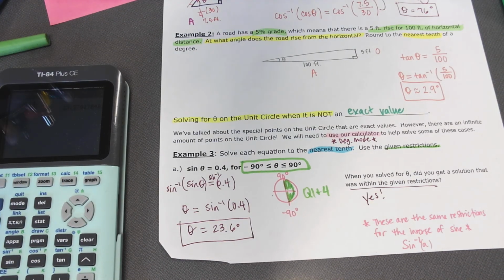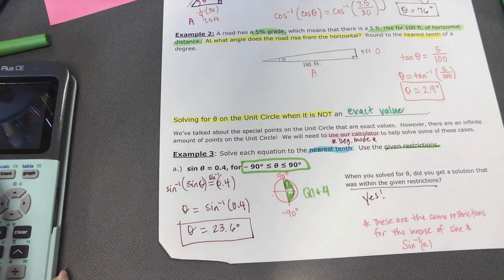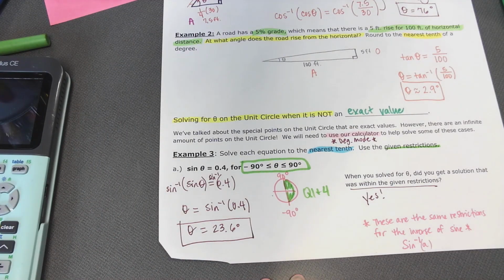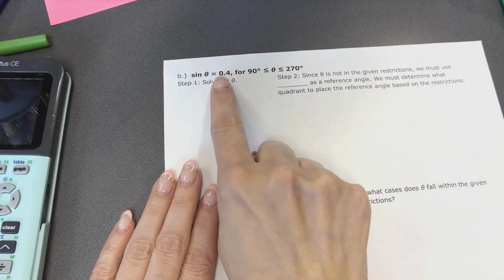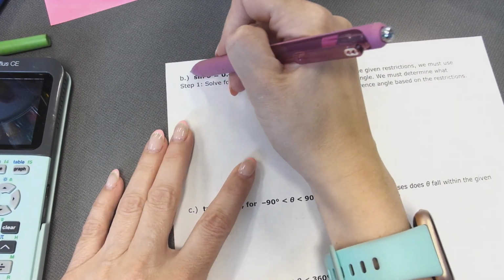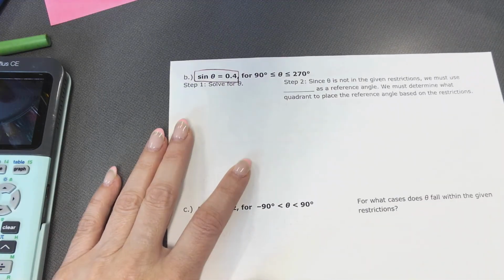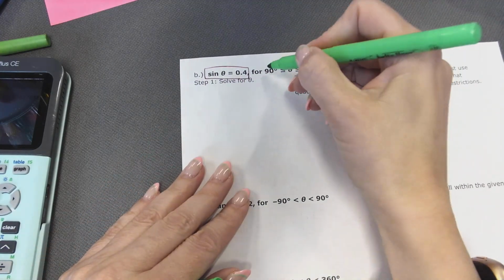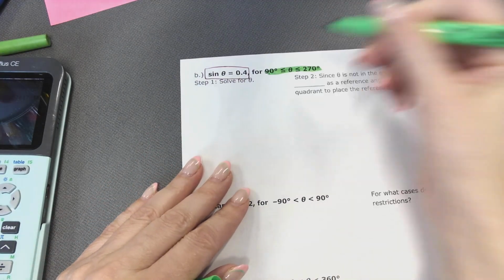All right, and then we're going to look at part B. Part B is very similar. You have the same equation, the sine of theta equals 0.4, but your restrictions are different.